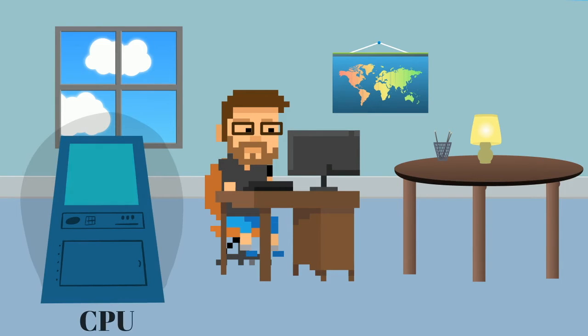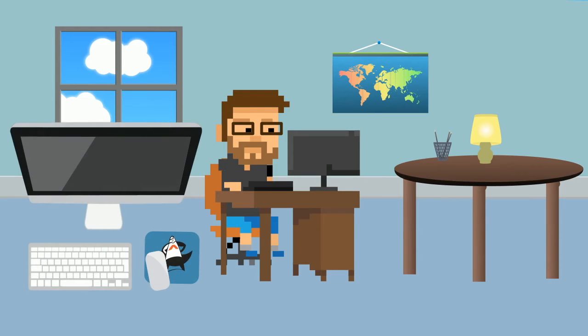And the commands and everything goes to the CPU. That's the brain of the computer. It does everything for you and solves everything. And this is how the whole set looks like.